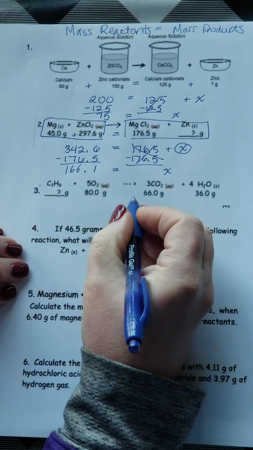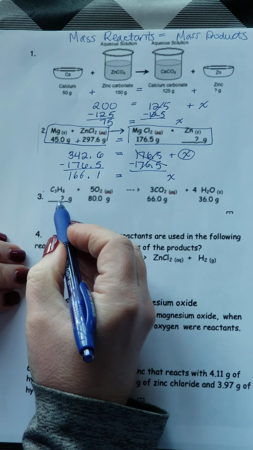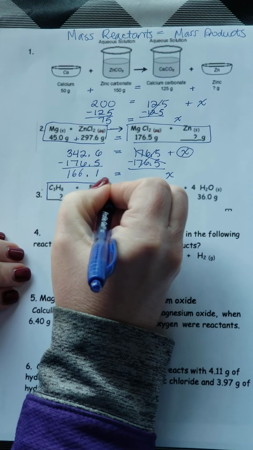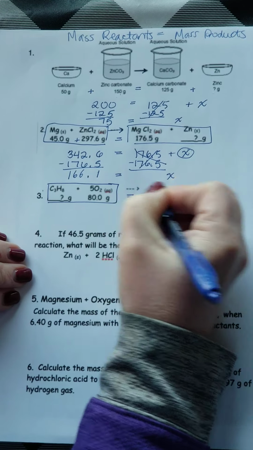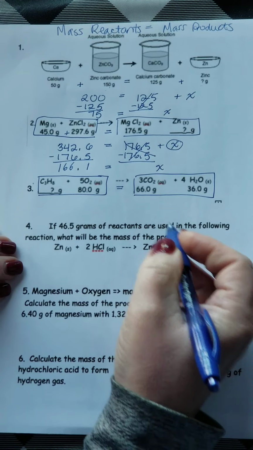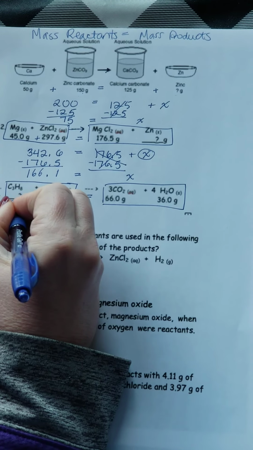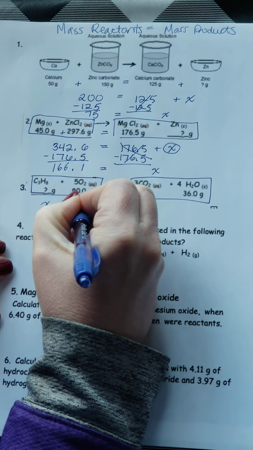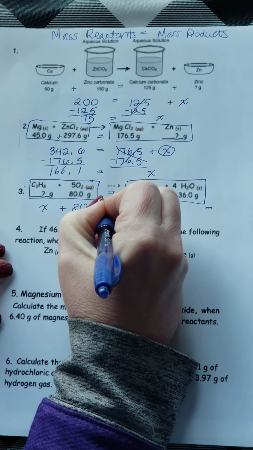Now notice it doesn't matter where the x is. It can be on the reactant or product side. We have reactants equals products. This idea of boxing out and putting your equal sign is a good habit to get into. So now we have our x on the left side, our reactant side.